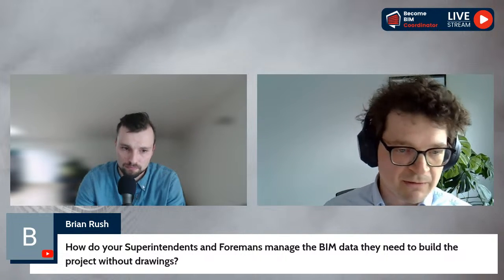So if a foreman has to create a work package for the workers on site, he would probably be using StreamBIM, creating some issues, some slides, and sending them to the workers. Whereas if they are doing quantity surveying, then Solibri is probably the best tool to use.